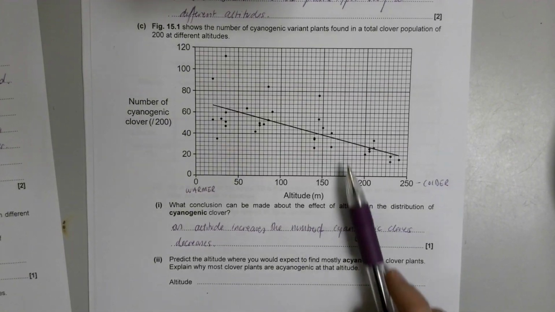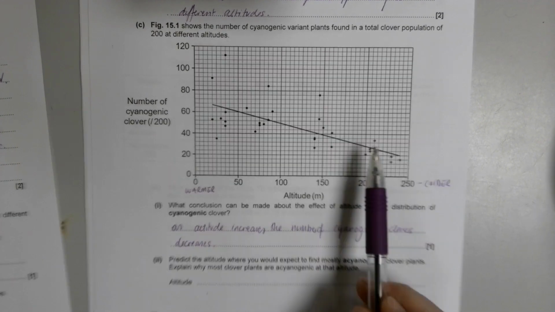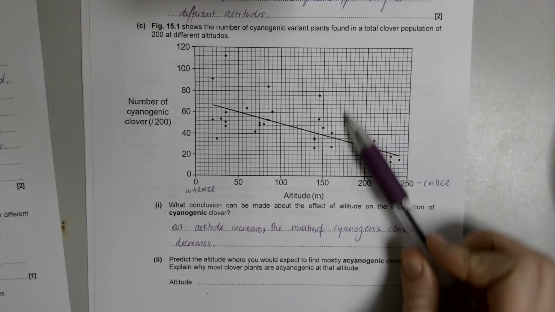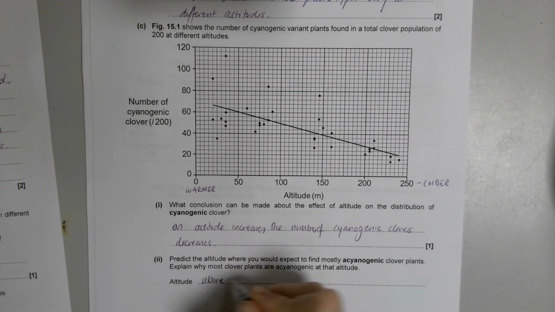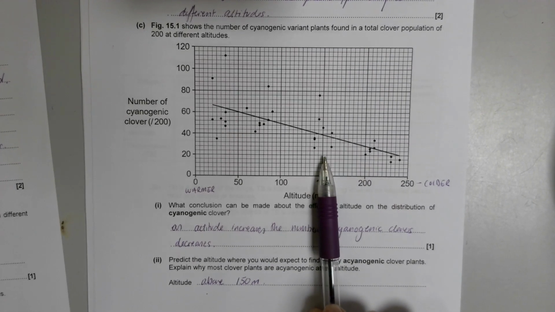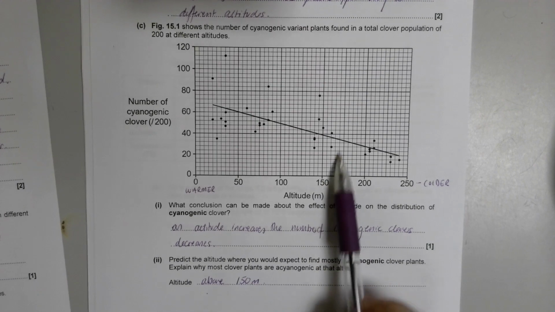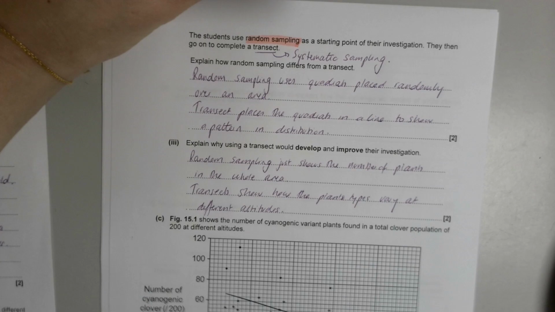Okay, so I would say altitudes above 150, as that's when you get to see that big decrease in numbers of cyanogenic clovers. Okay, so altitudes above 150 meters. This kind of question here, there'll probably be a range of answers that they would give you. Okay, so anything probably above 150, they would have given you the mark for that one. So you also have to explain why.